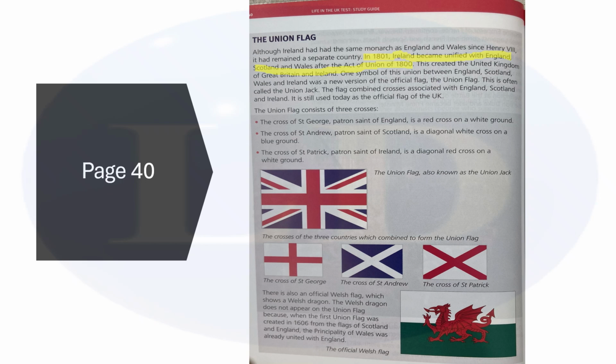So in 1800, the Act of Union was passed, and in 1801, based on this act, Ireland became unified with Scotland, Wales, and England. Okay, this created the United Kingdom of Great Britain and Ireland. Now, this is the first time in this history that we are seeing the full name. Okay, so things are coming together.